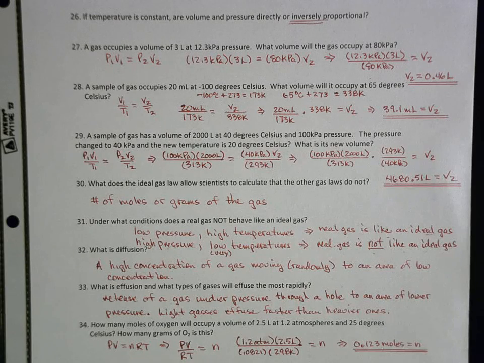Okay, a little bit of math examples here. 27, gas occupies a volume of 3 liters at 12.3 kPa pressure. What volume will the gas occupy at 80 kPa? Please note, all we've got in this problem is pressure and volume.